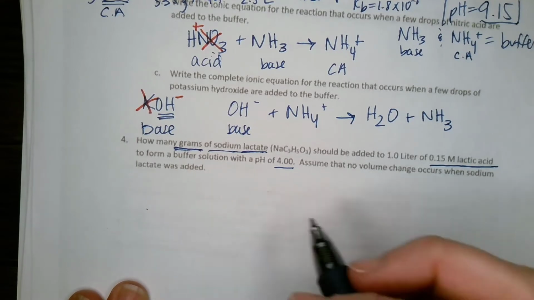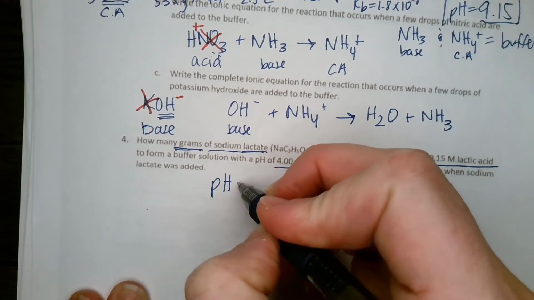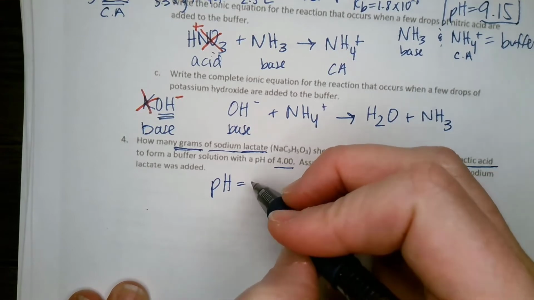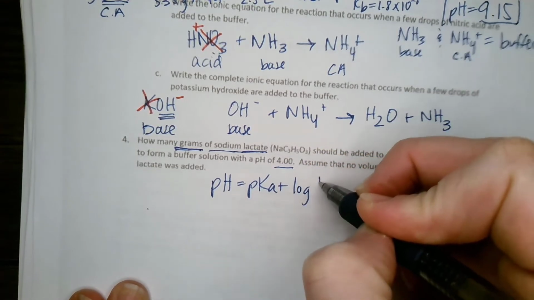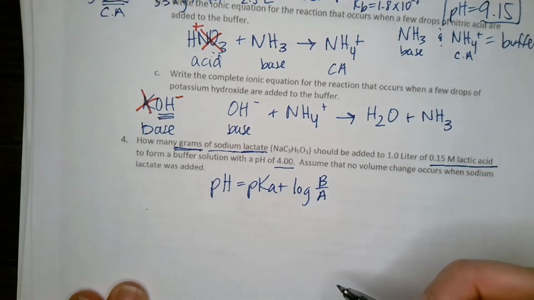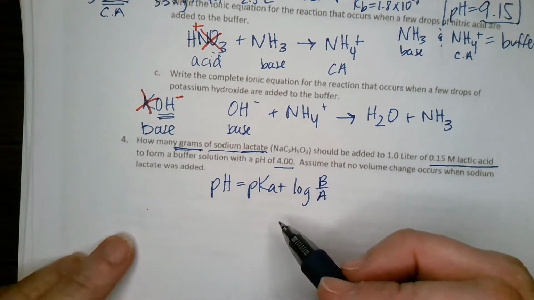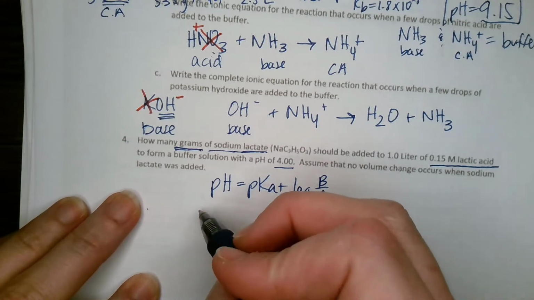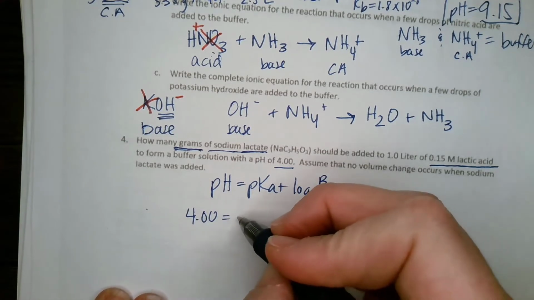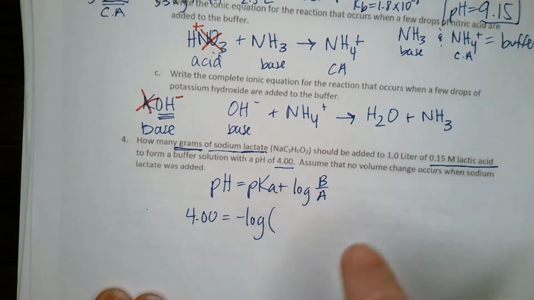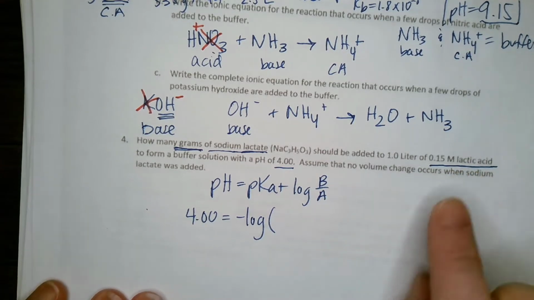Okay, so we know the Henderson-Hasselbalch equation: pH is equal to pKa plus the log of base over acid. So let's plug in what we know. The pH is 4.00, which is equal to the negative log of the Ka of lactic acid. We actually looked that up way up in the problem.